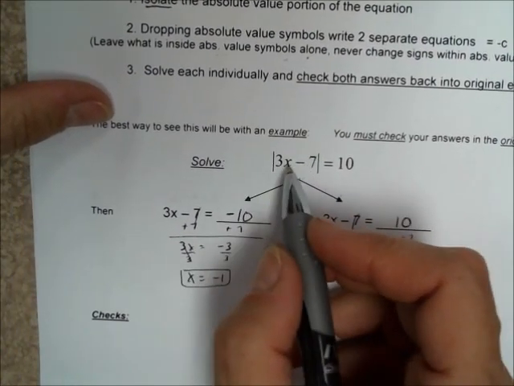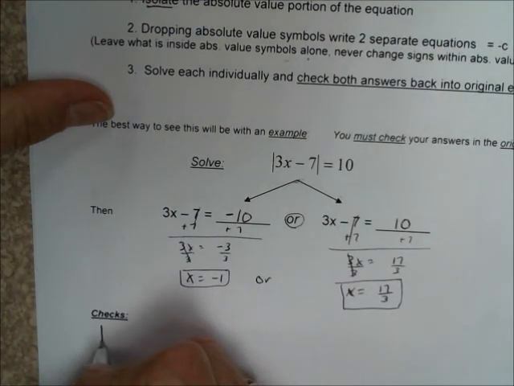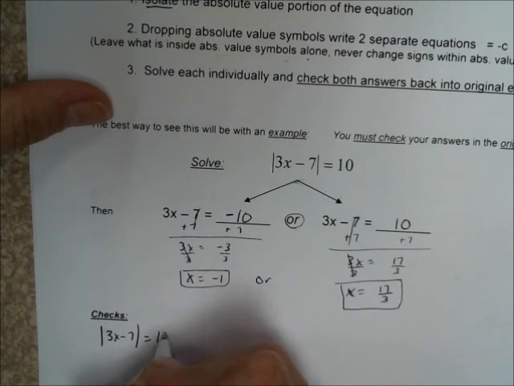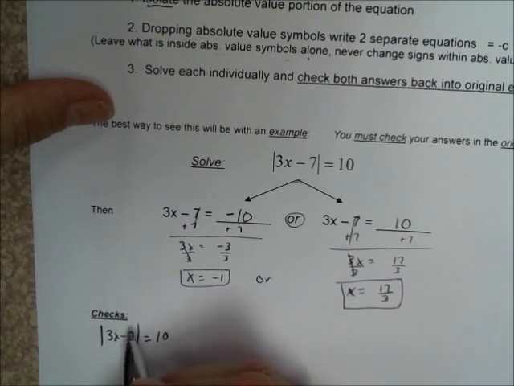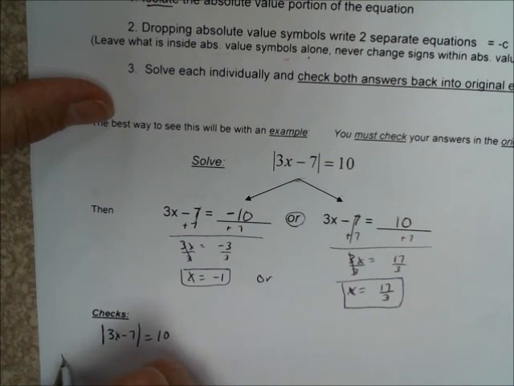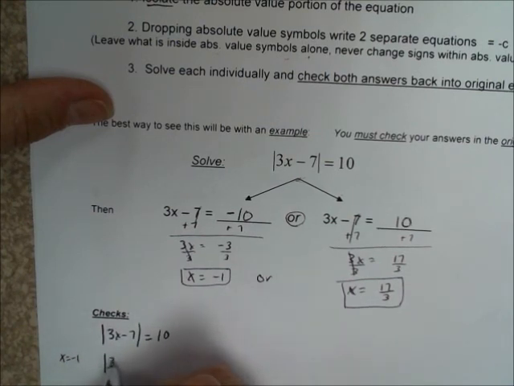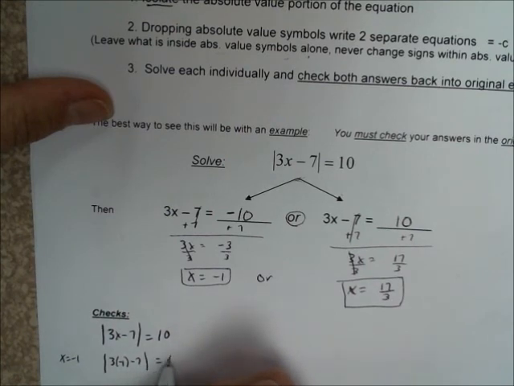So the original equation up here is the absolute value of 3x minus 7 equals 10. So what we're going to do is we're going to substitute a negative 1 in for that x. We're going to say, let's let x equal negative 1. So we're going to have the absolute value of 3 times negative 1 minus 7. Does that equal 10?